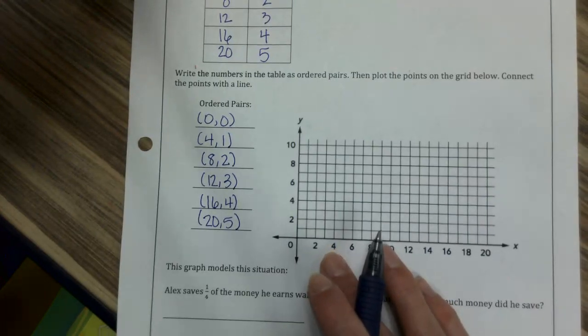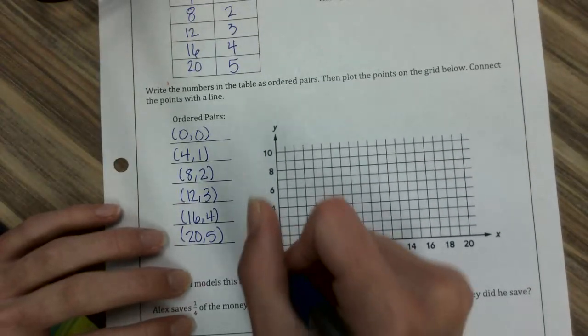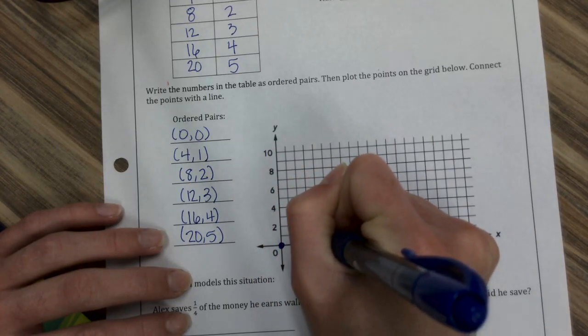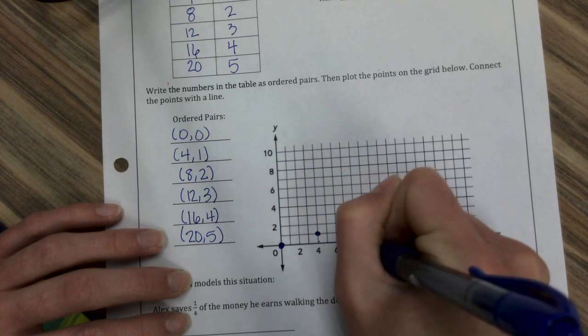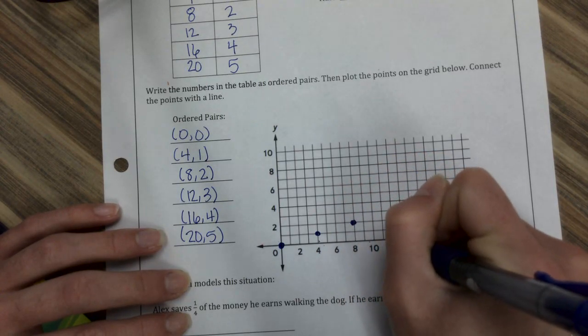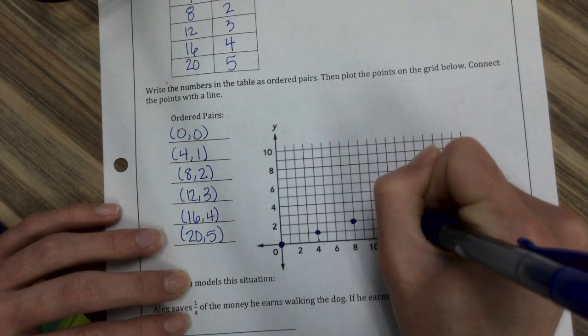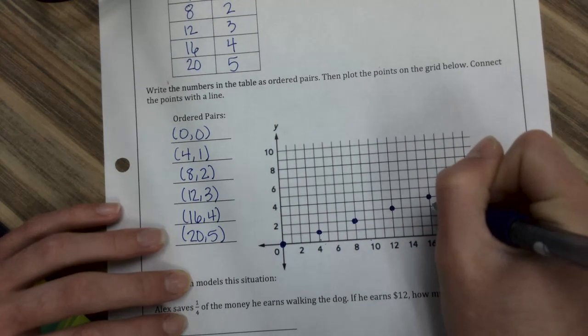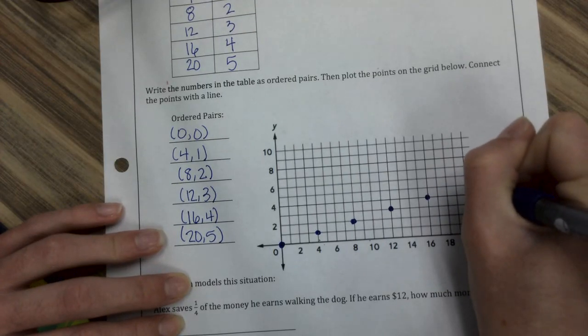Okay, and then I'm going to plot them. (0, 0), 4 up 1, 8 up 2, 12, 3, 16, 4, 20, 5.